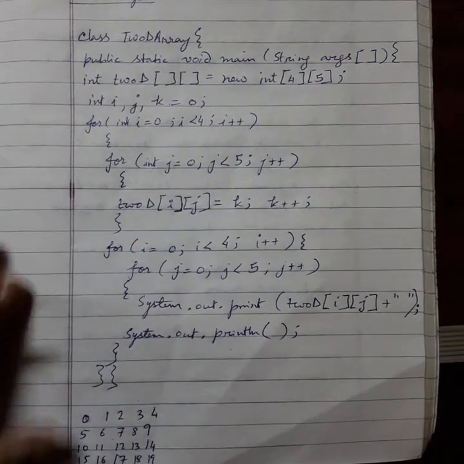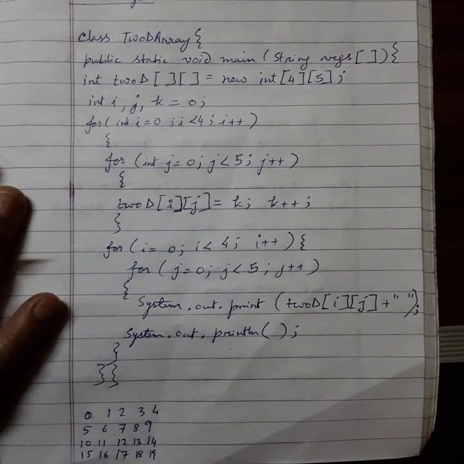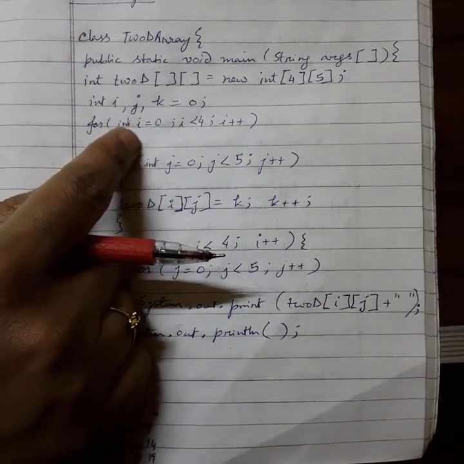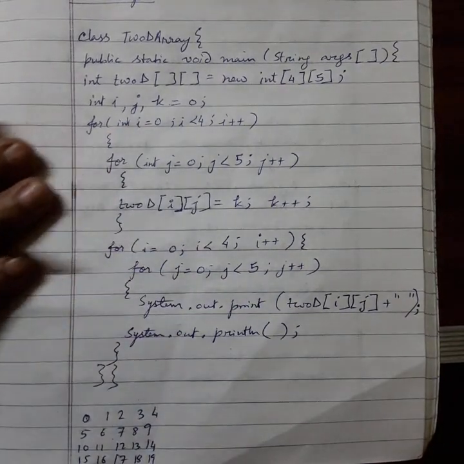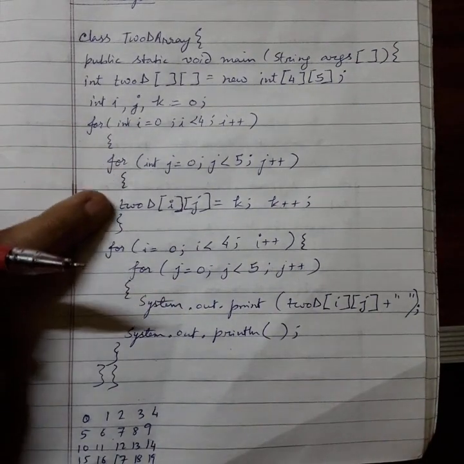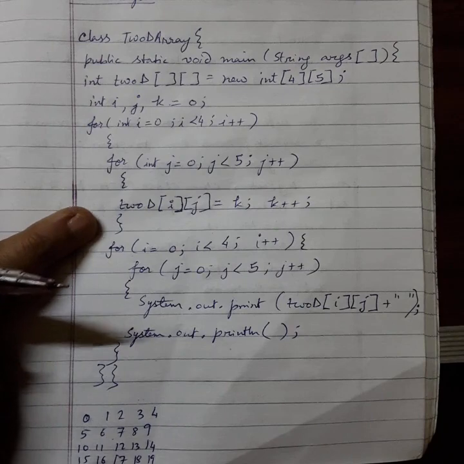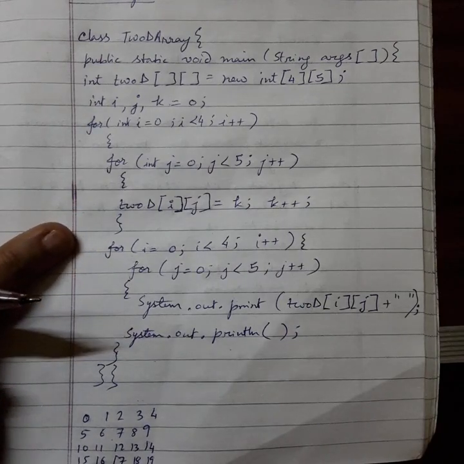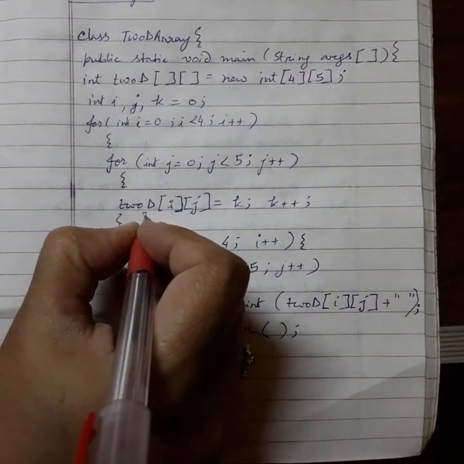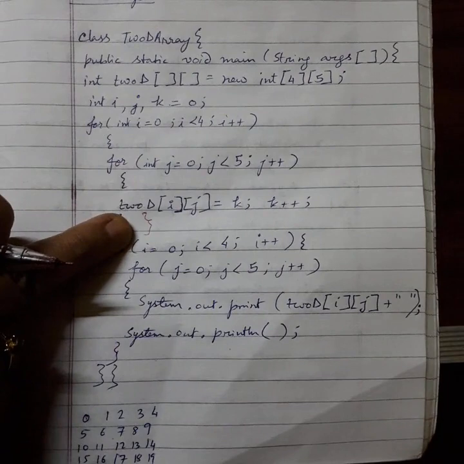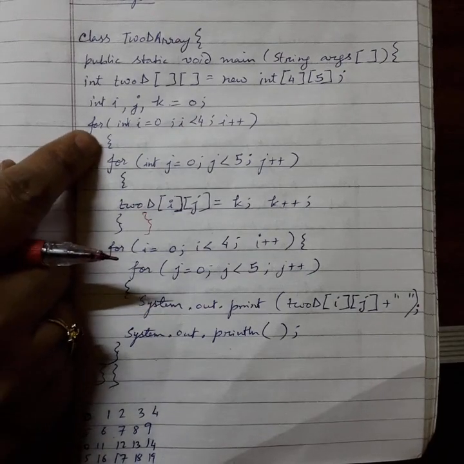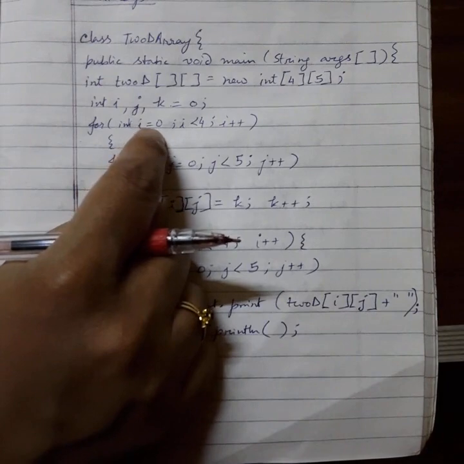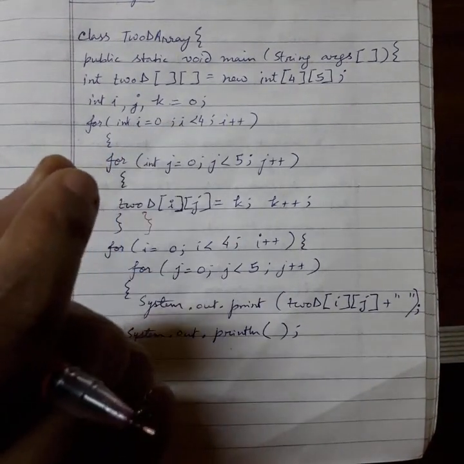Now here we are running for loops to assign values and print them in the 2D array. Okay, we run the first for loop. These are nested for loops, right? Yes, here there will be one more braces. This is one. So this is the first loop to access the locations in the memory.